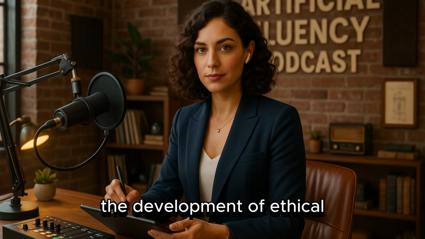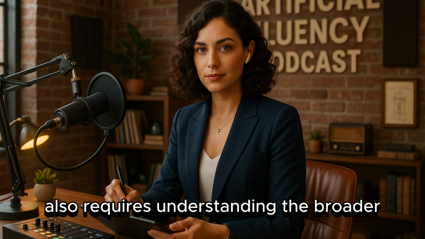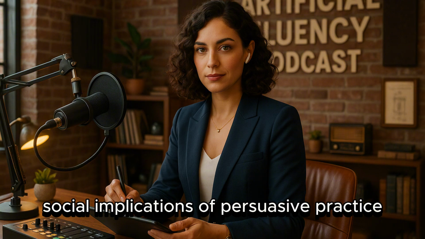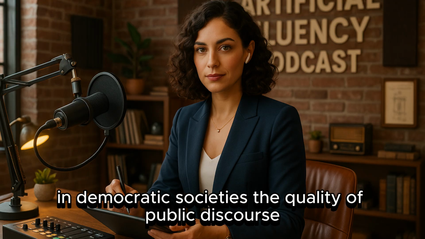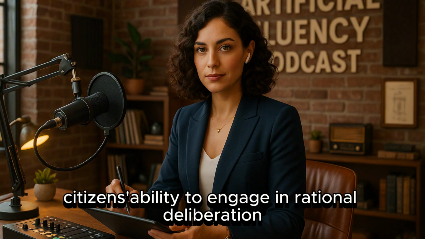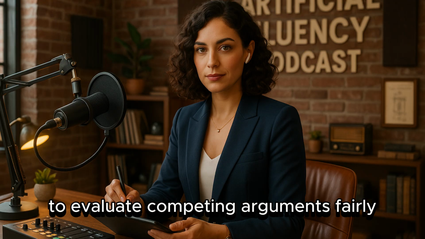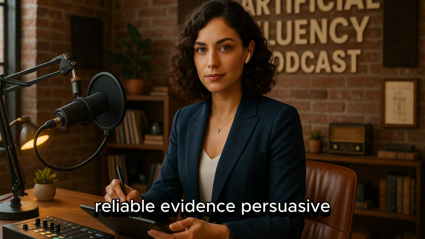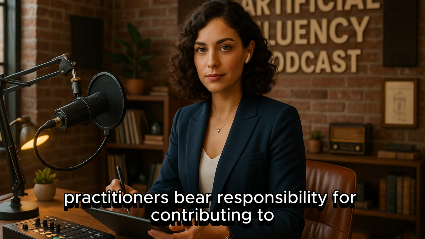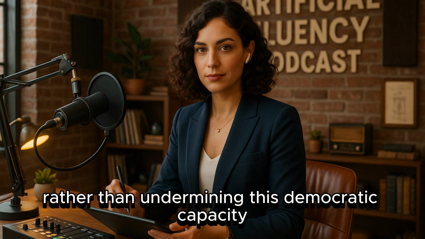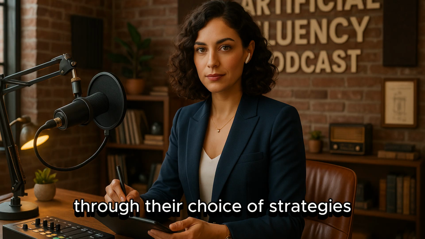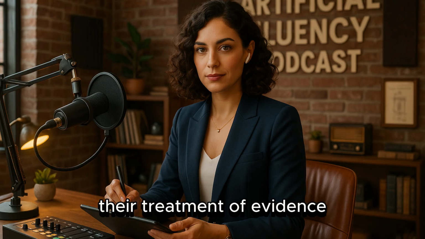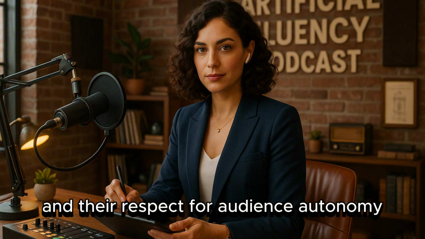The development of ethical persuasive competency also requires understanding the broader social implications of persuasive practice. In democratic societies, the quality of public discourse depends upon citizens' ability to engage in rational deliberation, to evaluate competing arguments fairly, and to make informed decisions based on reliable evidence. Persuasive practitioners bear responsibility for contributing to, rather than undermining, this democratic capacity through their choice of strategies, their treatment of evidence, and their respect for audience autonomy.